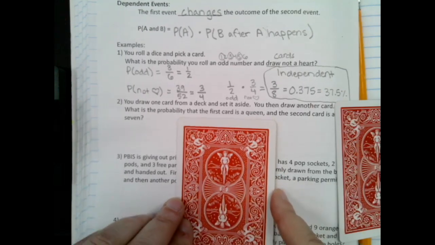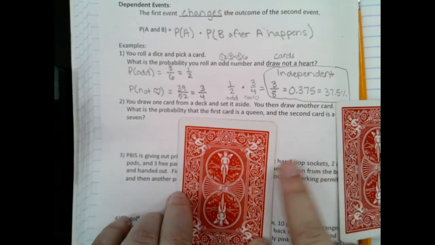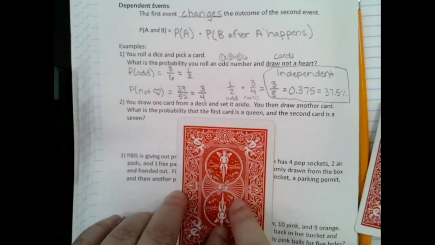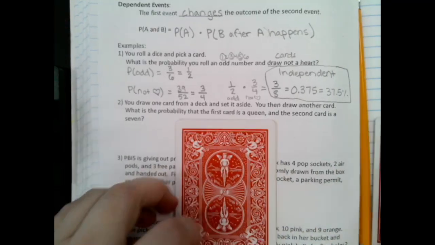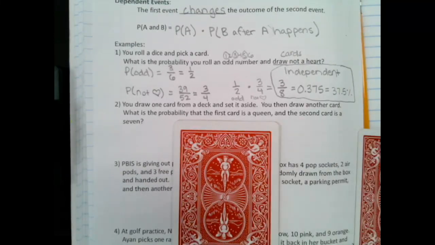Or is it different? Did it change? It's the same. If I take a card out, when I take the card out, did it now change? Yeah, because the card, is this card in that deck anymore? No, so it changed because we took one out.